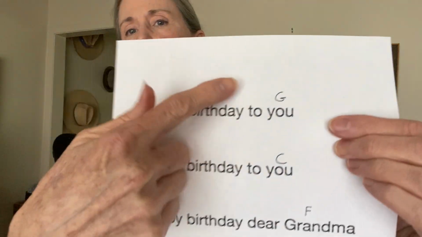Happy birthday to you. Let me just show you. C chord and G chord. G chord back to C chord. Happy birthday to you. Happy birthday to you. C chord. Da da da da. Then we get our 4 chord, which is F. You might not want to play F.